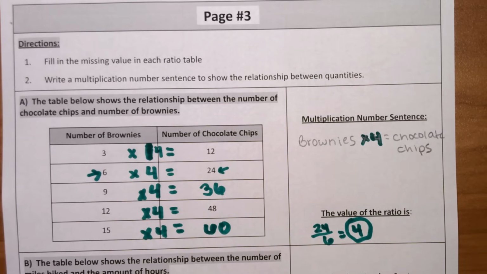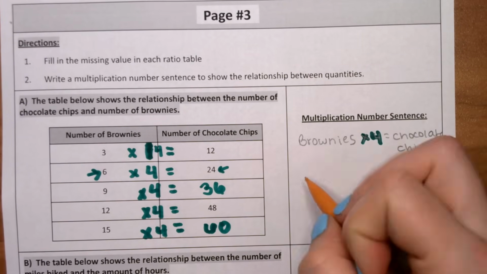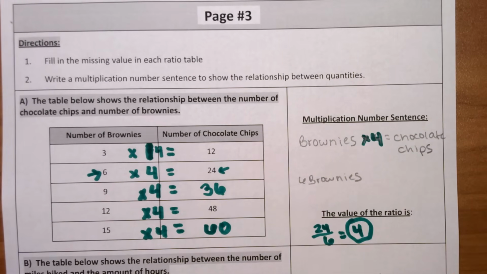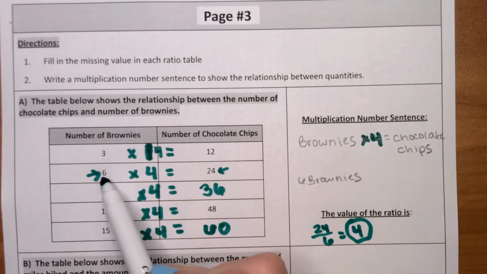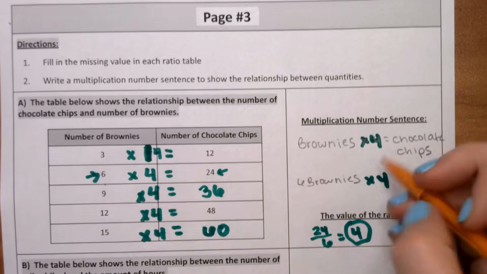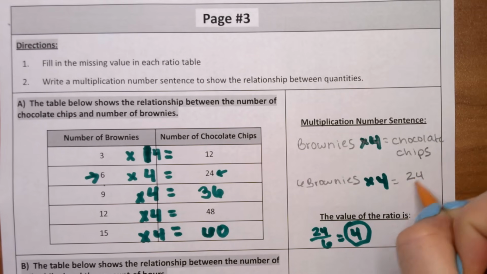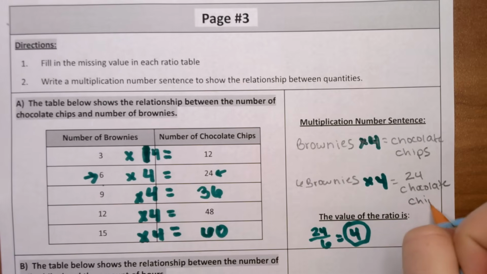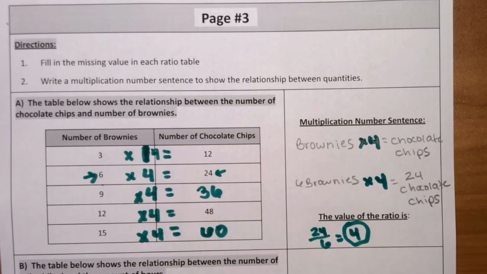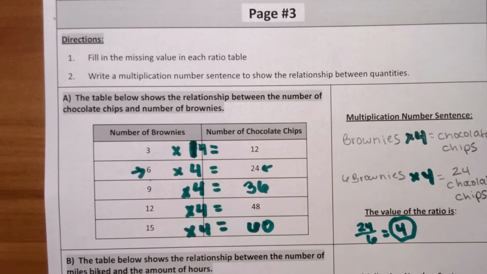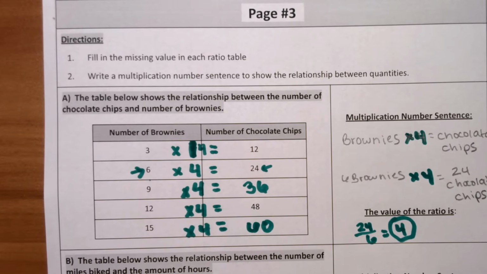And then you could provide an example, something like 6 brownies, right, which is right here, times 4 equals 24 chocolate chips. Pause the video, complete the rest of page 3, and then come back.